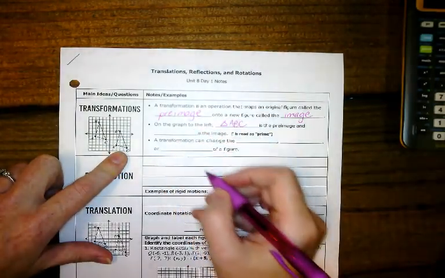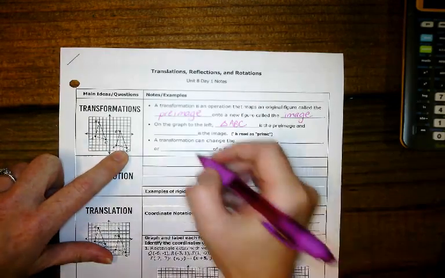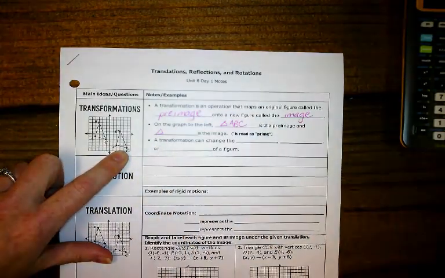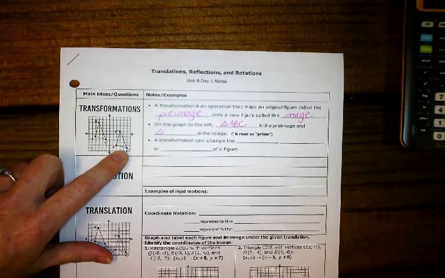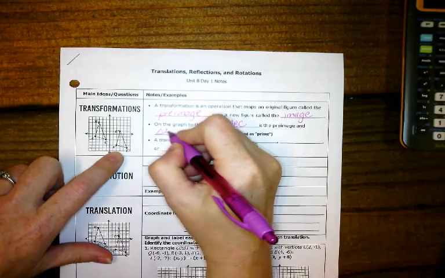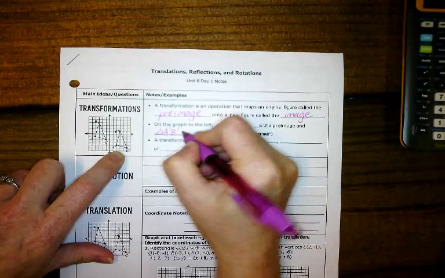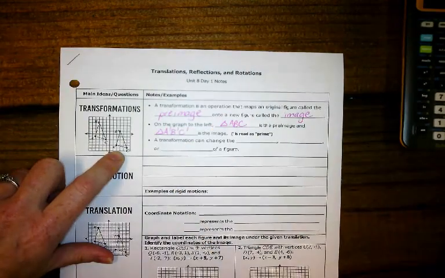Yes, ma'am. With a little quotation. Okay, so how would you say that out loud? Triangle ABC quotation. No, but good try. Somebody else want to try it? Yeah? I can't hear you. Is it like A prime, B prime? Exactly, A prime, B prime, C prime.